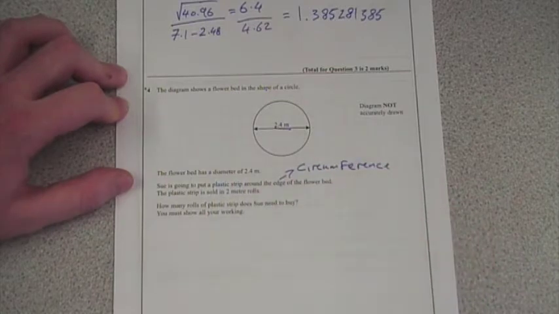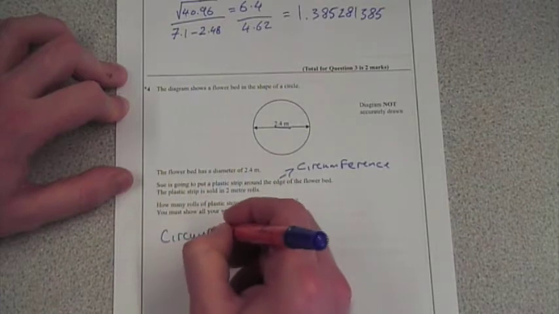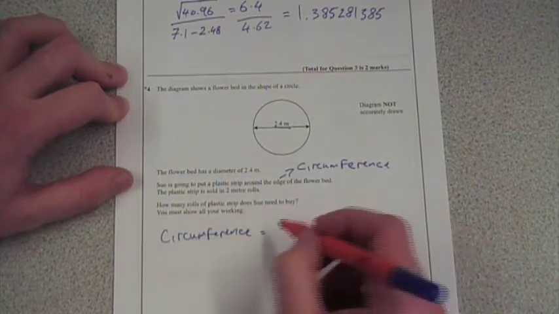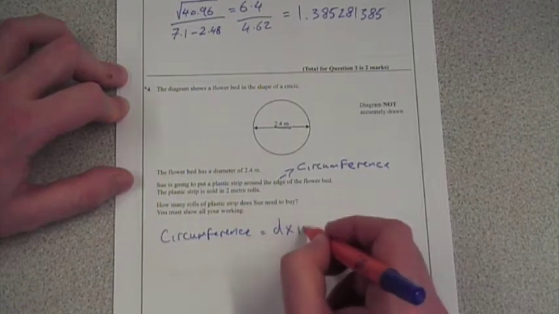So the first thing we need to do is find out the circumference. The circumference of a circle is equal to diameter times pi.